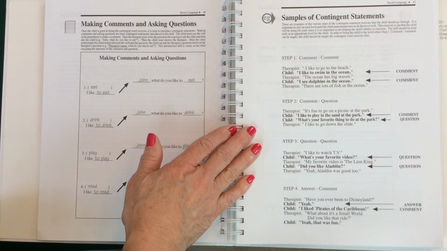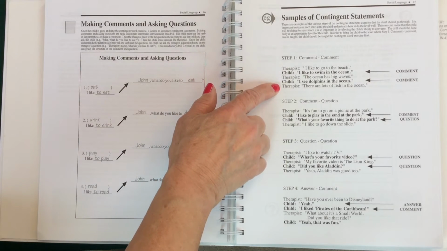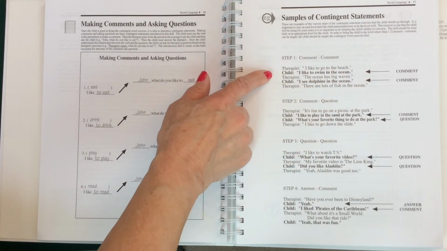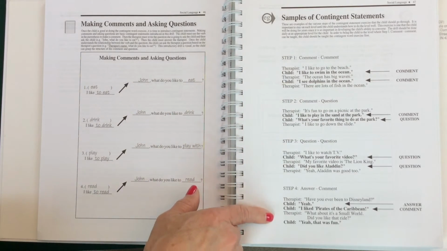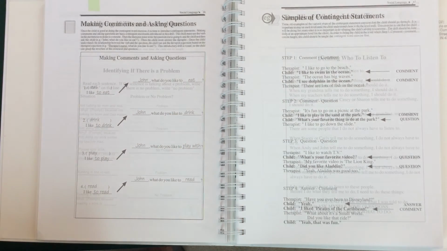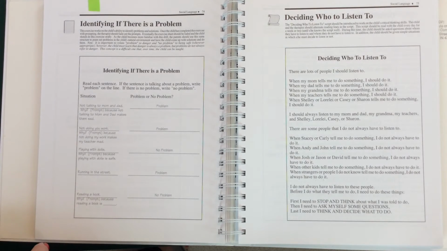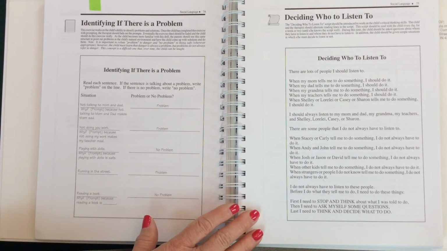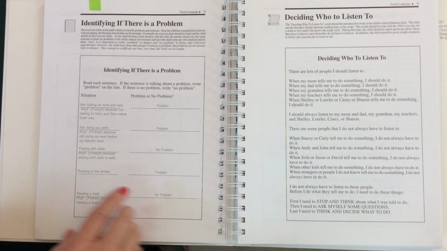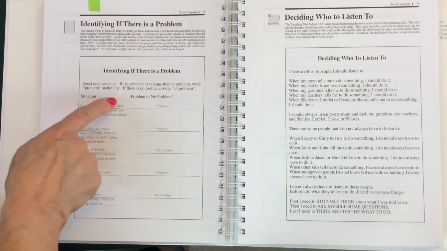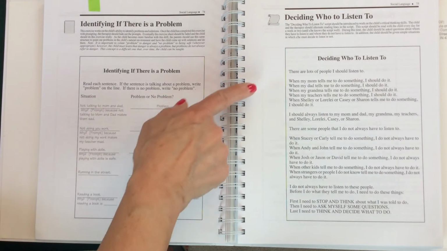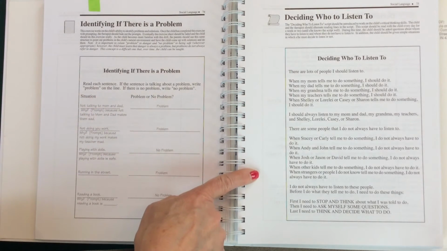Then it moves on over here to some scripting, and then it shows the comments that the student makes, and it's highlighted and labeled so the student can see exactly where the comments occur. Here's another example of not only a graphic organizer, but a social narrative to go along with it. So a graphic organizer identifying if there's a problem in a situation, what the situation is, and if there's a problem or not. And then here's the social narrative and deciding who to listen to.